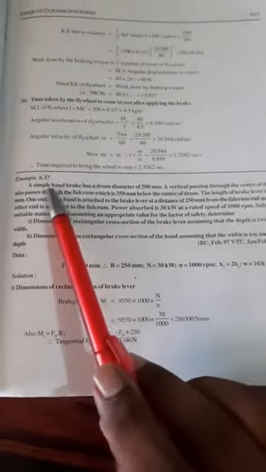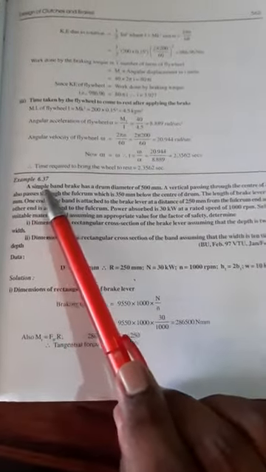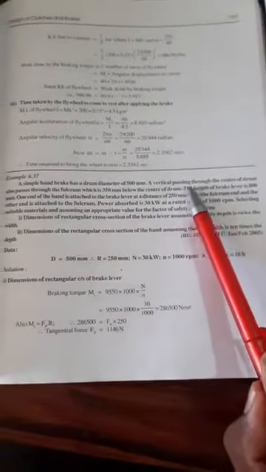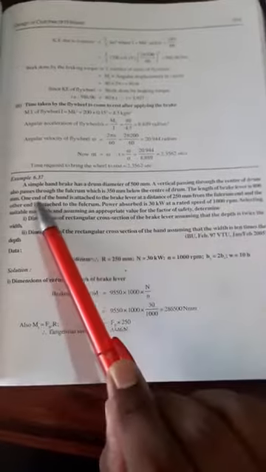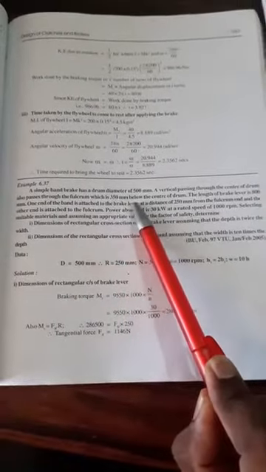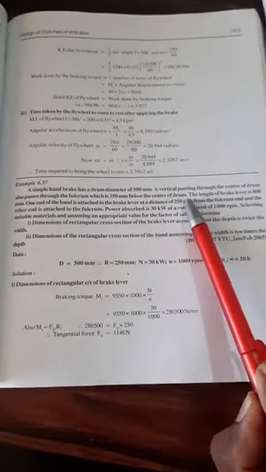Problem 3 of simple band brake. Example 6.37. A simple band brake has a drum diameter of 500 mm, and the vertical line that passes through the center of the drum also passes through the fulcrum, which is 350 mm below the center of the drum. The length of the brake lever is 800 mm.